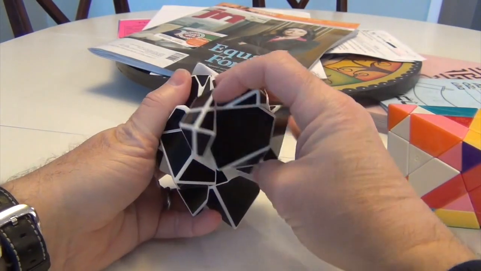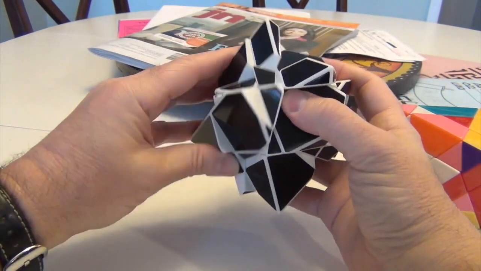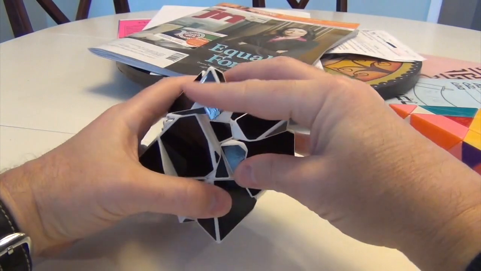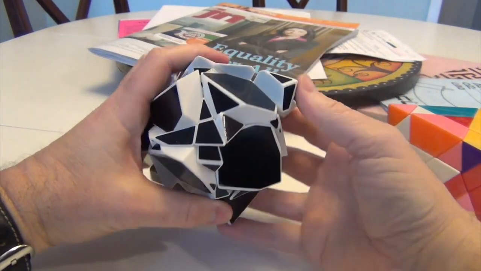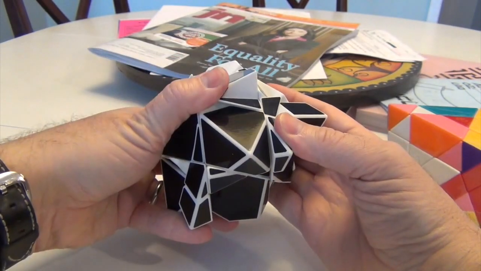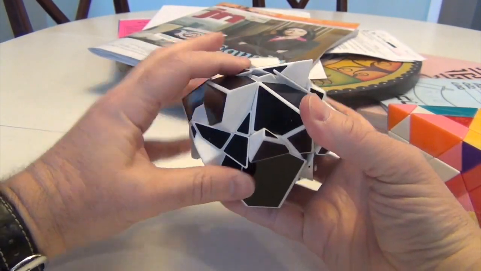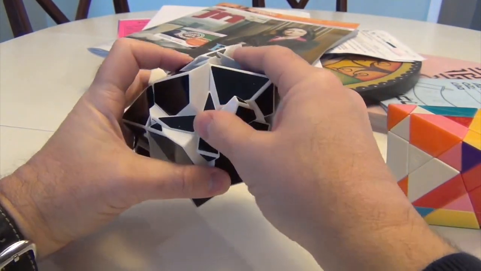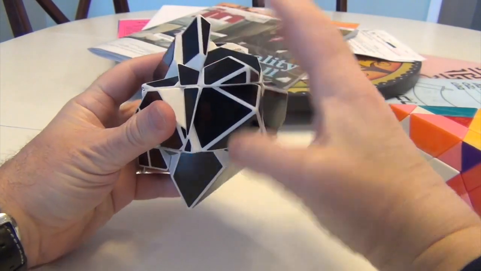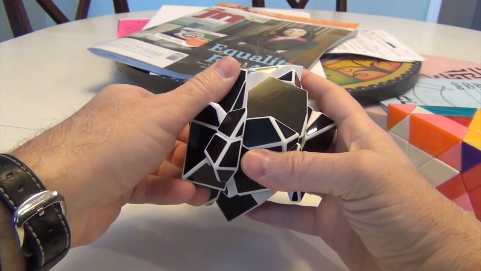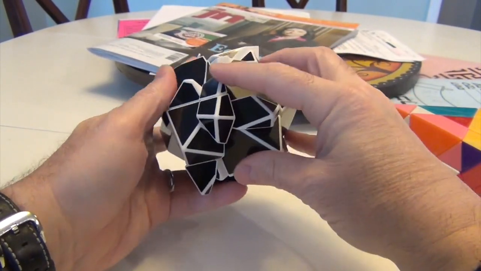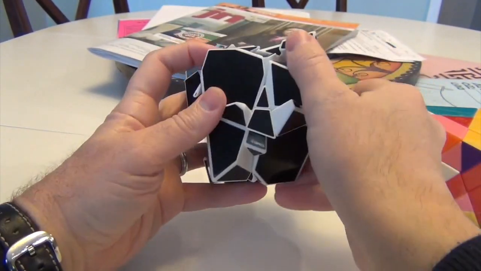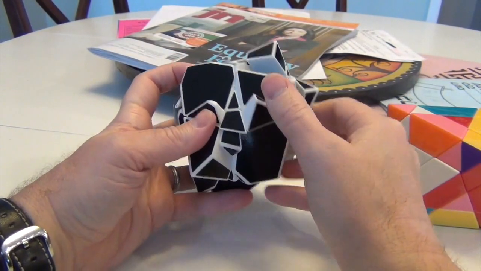So we'll go down, down, down, up, and then we'll go up, down, up, up. Don't want to get lost.